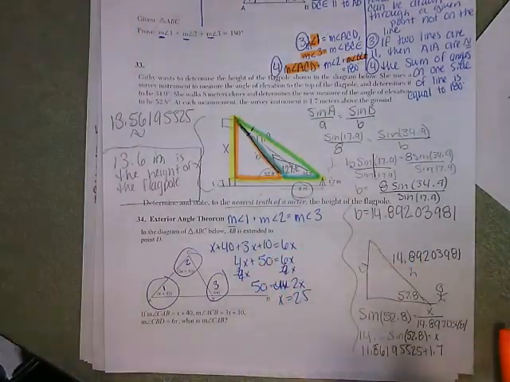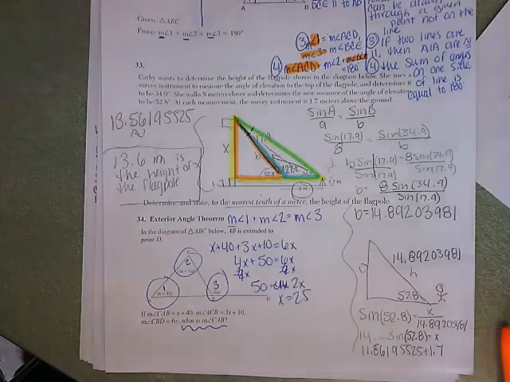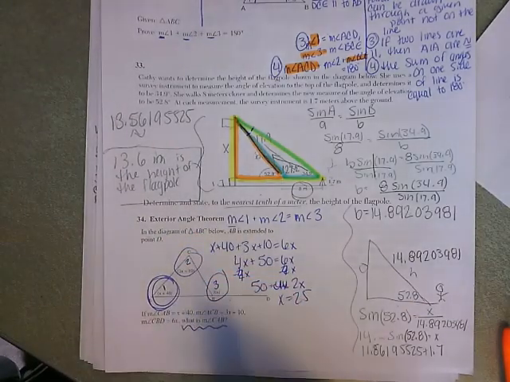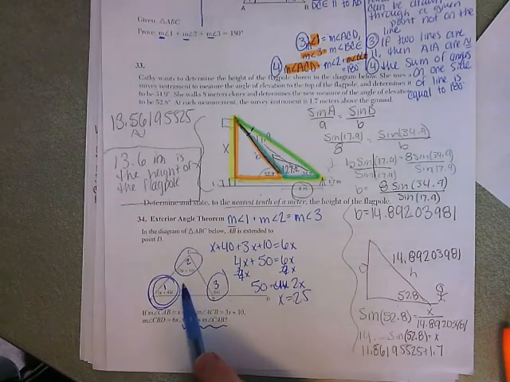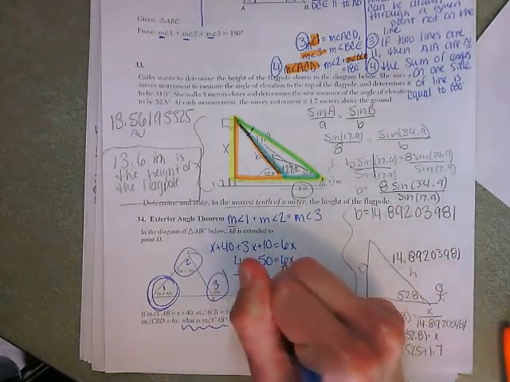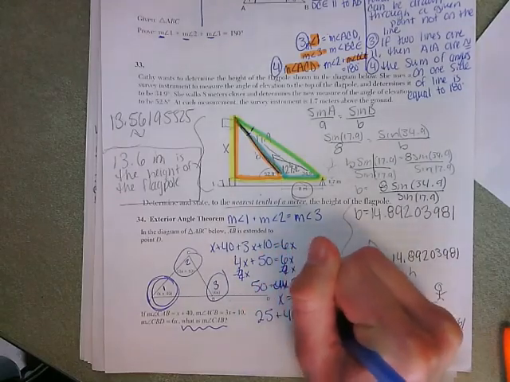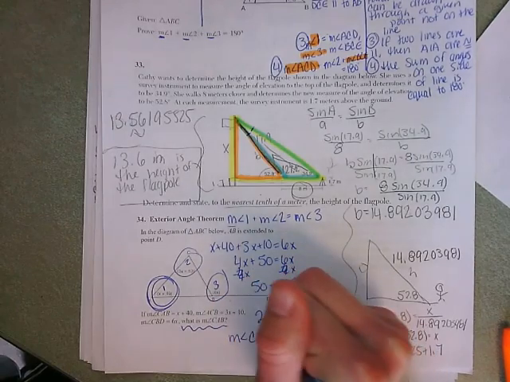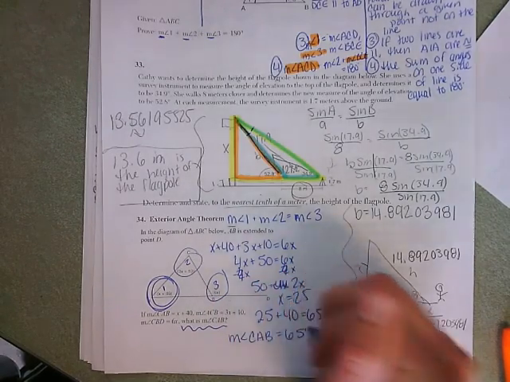Now, let's read the question. What is the measure of angle CAB? So CAB is this angle right here, so x plus 40. So we need to take x and add 40 to it. So 25 plus 40 is equal to 65, so the measure of angle CAB is equal to 65 degrees.